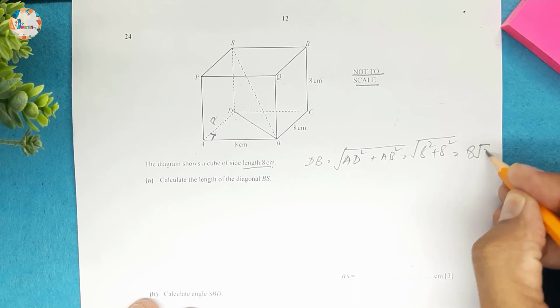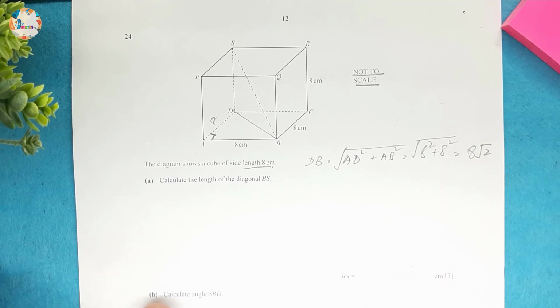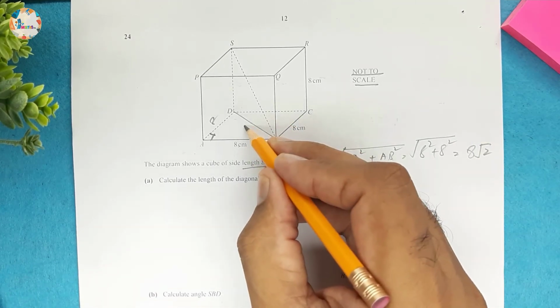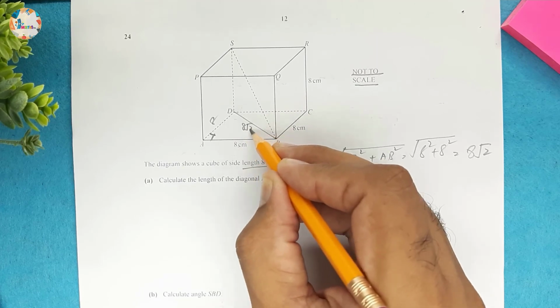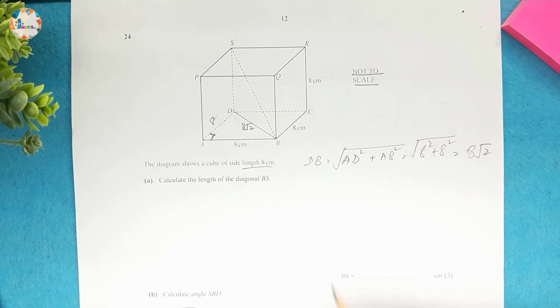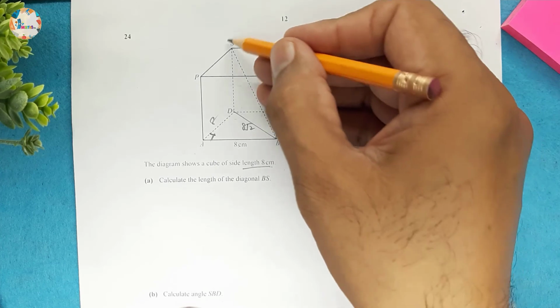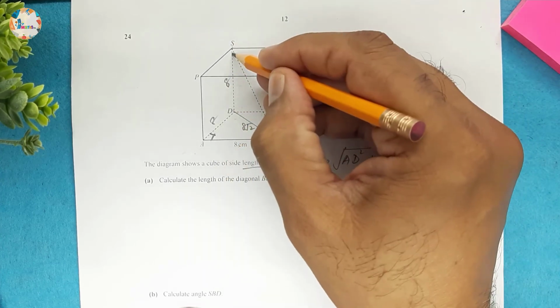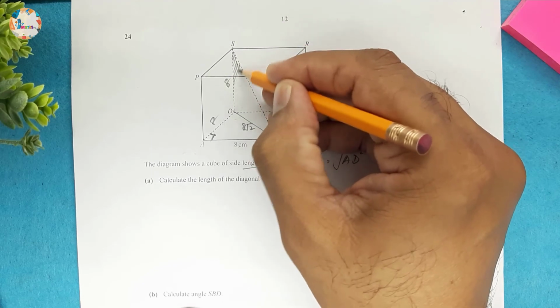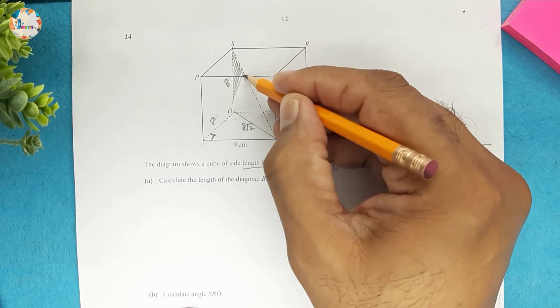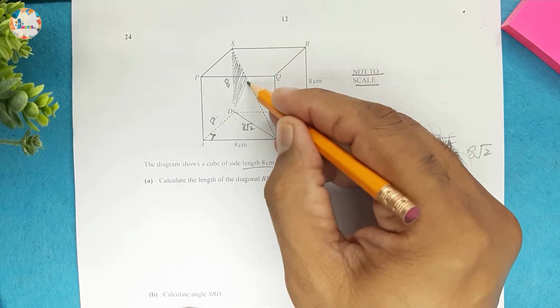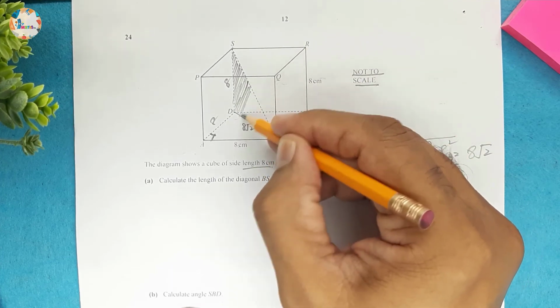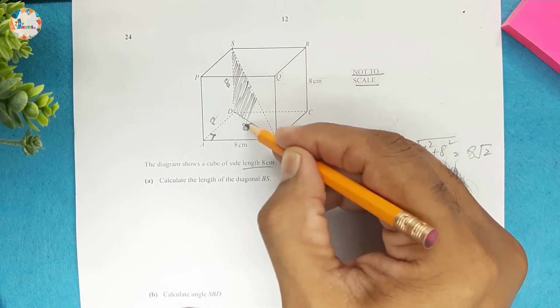So 8 under root 2 is the value of this one. Now we require BS. So DS is 8. Now we are considering this triangle. I'll shade it for your understanding.